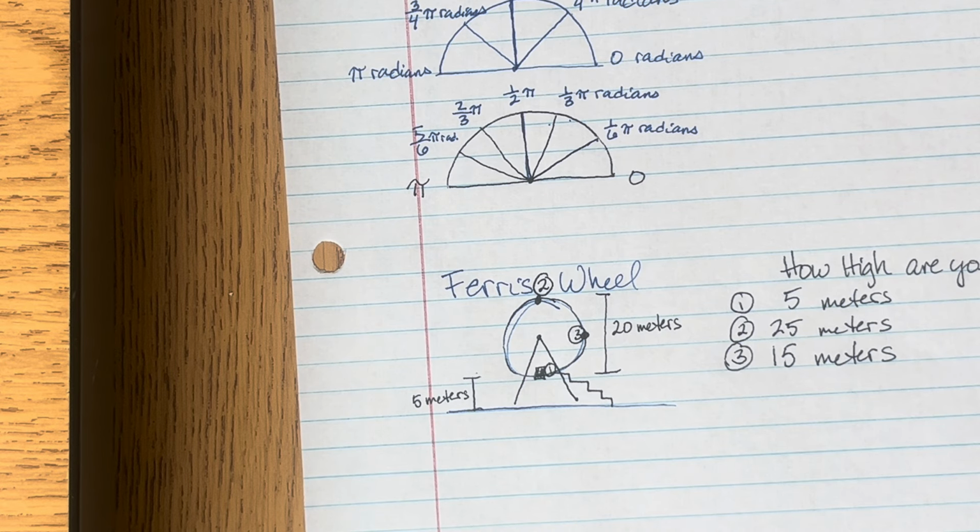My question would be, in a position like this, how could you figure out how high off the ground you are? By the pi radian. Or maybe you're really close. You're up here, really close to the top, and you're on step 4. How could you figure out how high off the ground you are? Because you're under 20, but do you know how much? Something about radian. You would need the angle.